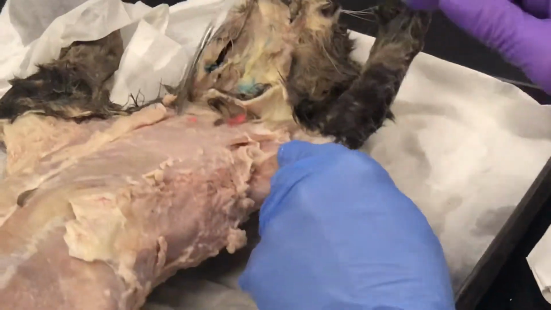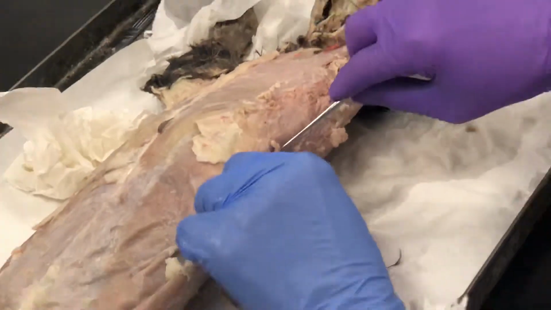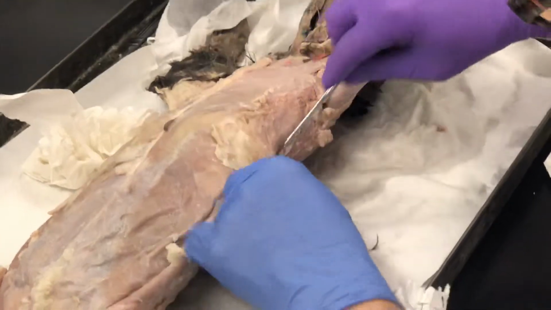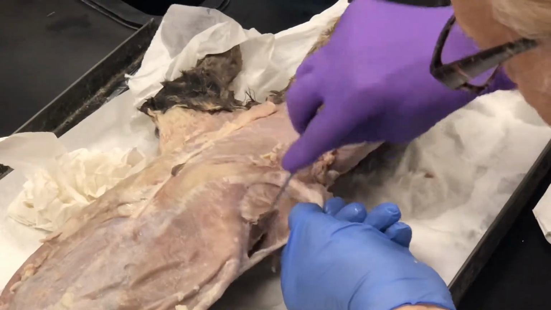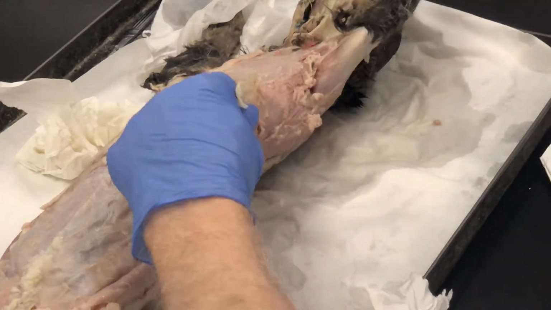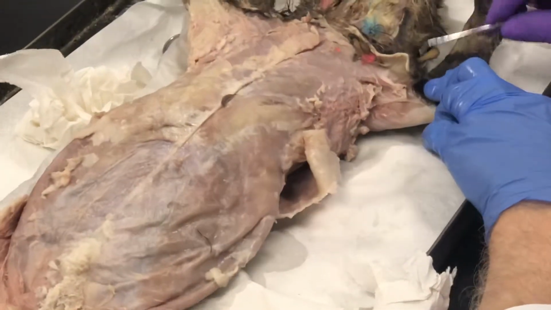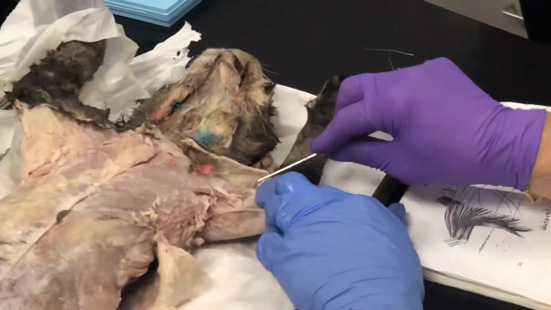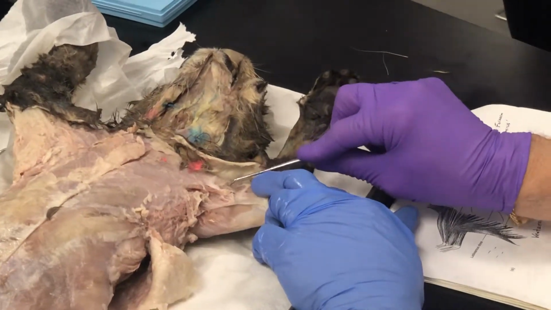Now the next one is latissimus dorsi, which is a thin muscle attached to the trunk of the body. Here you go. Latissimus dorsi, right there. Then we have the muscle for the arm, biceps brachii.